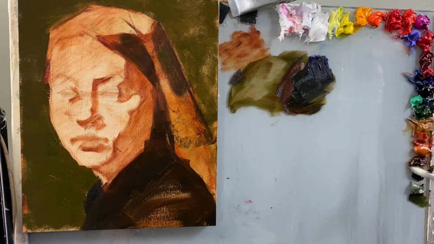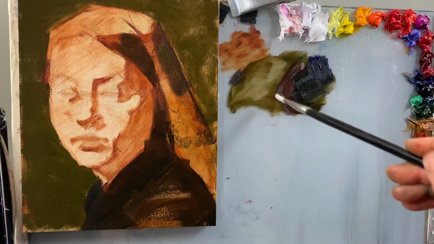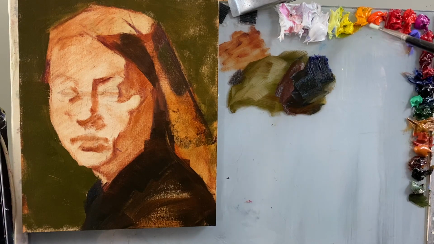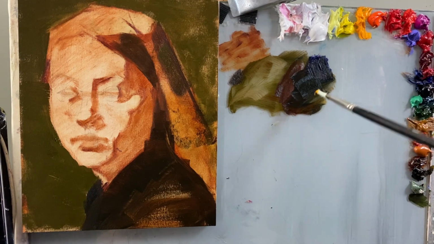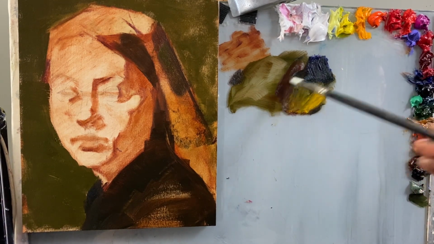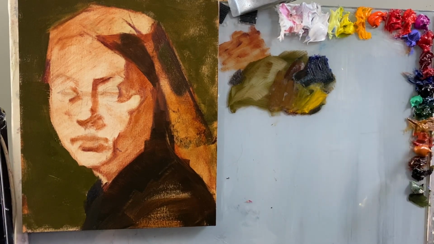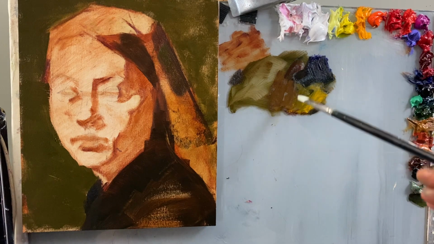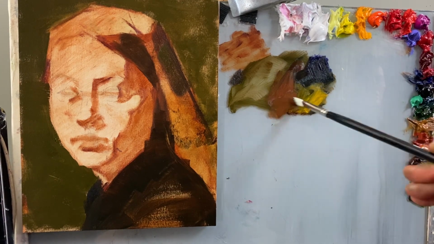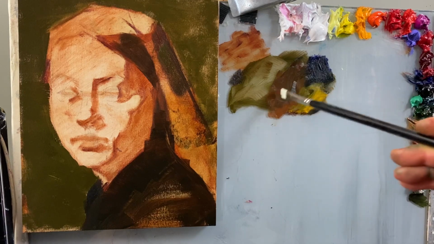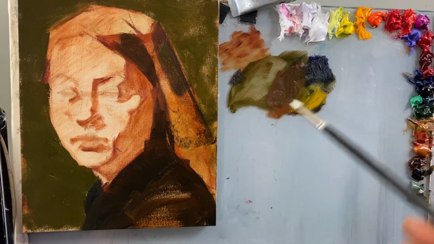And I'm gonna use what I already have, my transparent red oxide with a little bit of ultramarine. And I'm gonna introduce a little bit more yellow into it. And I'm gonna get any earth red, that's fine. So, getting kind of a darker shadow shape.